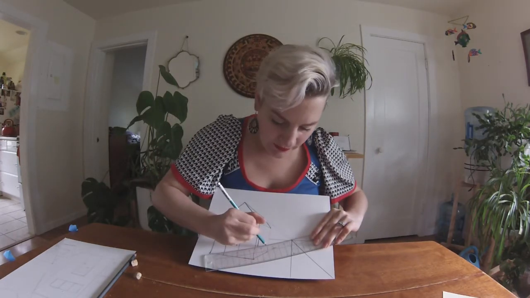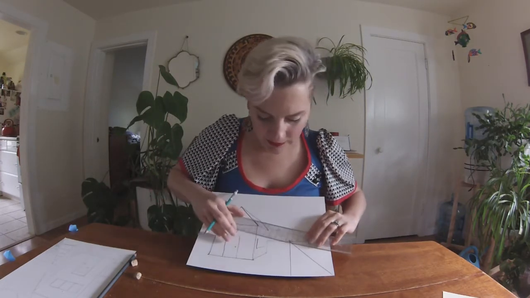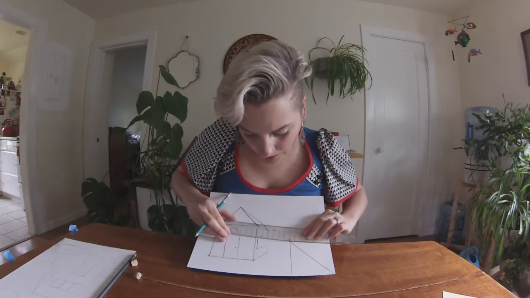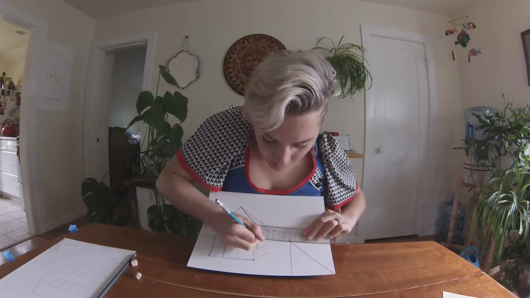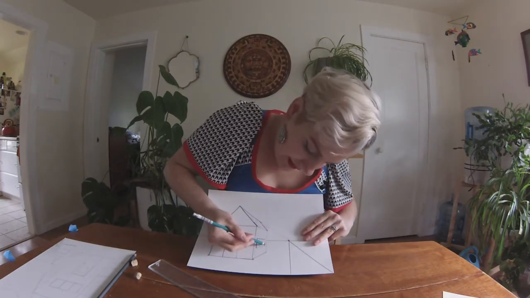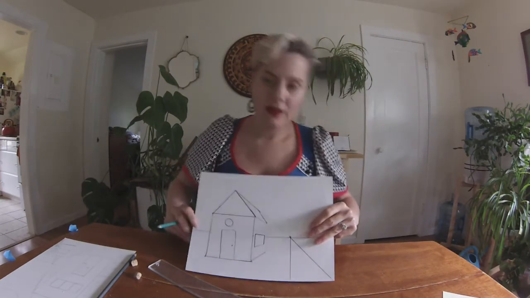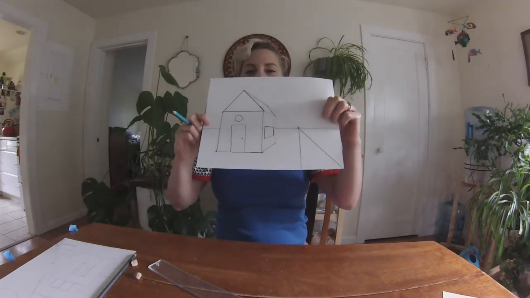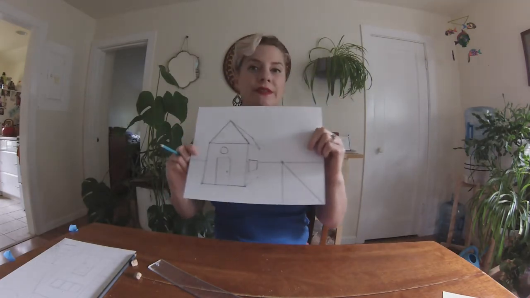So we'll just do a little line. And a little line. And then we'll connect the two. And now it looks like I have a low window on the side of my house.